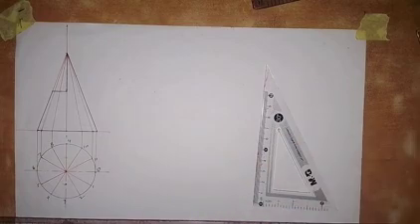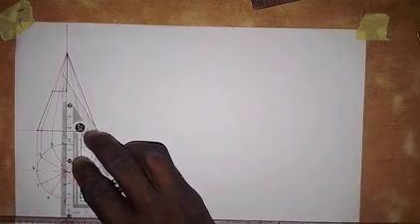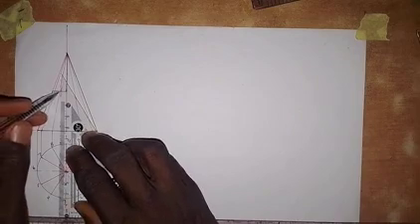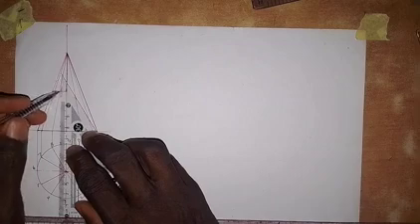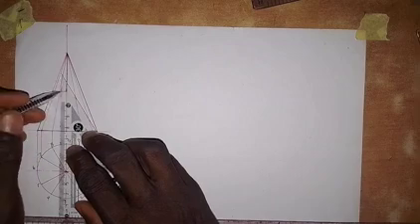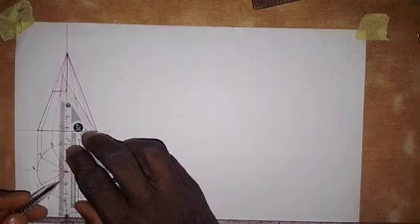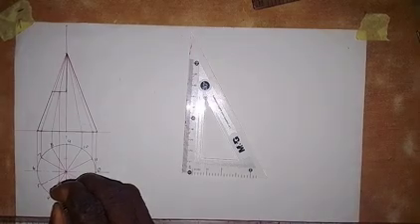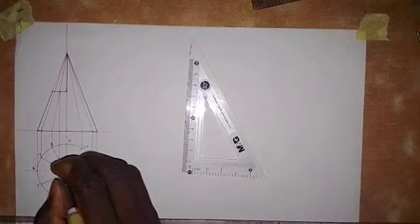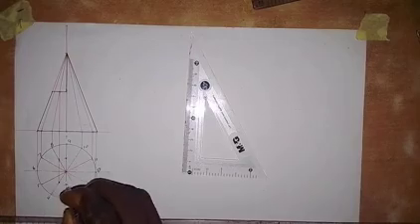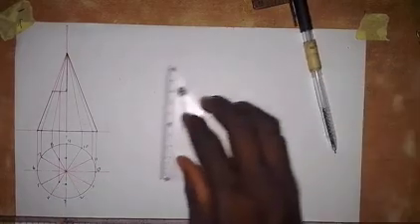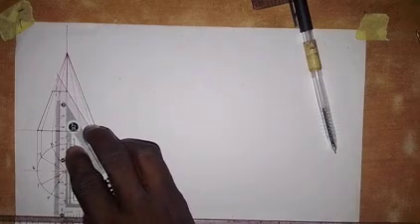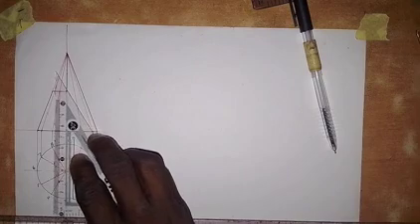And then for 4 and 8, what I need to do is come to this point with my set square. Wherever this line meets the cutting plane, that is line 4 and 8, I will draw a vertical line down. So this point here is 4 and this is 8. This is 9 and this is 3. Then for 5 and 7, I will also come to this point here for 5 and 7.